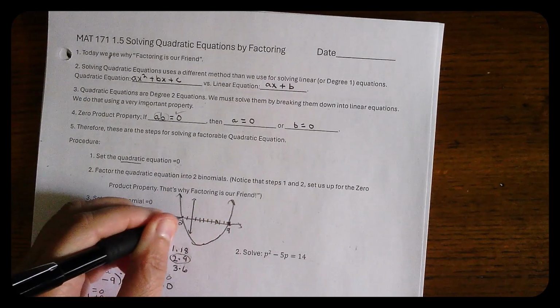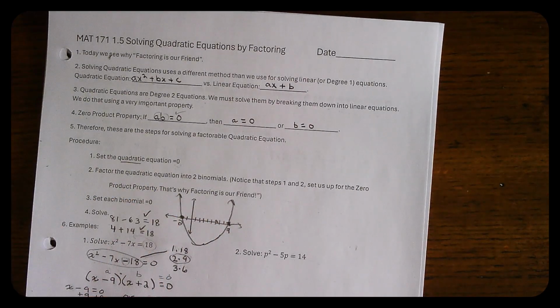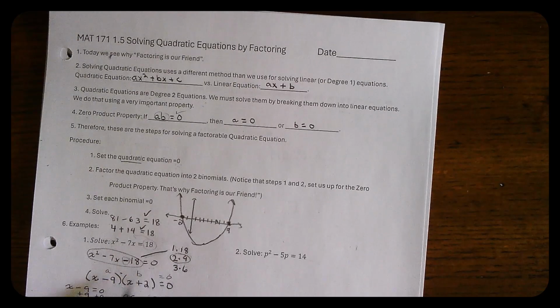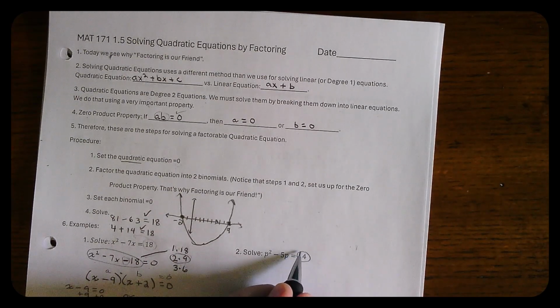So these x-intercepts correspond to where it equals 0. Okay, so that's how you solve a quadratic equation by factoring. Step 1, you set equal to 0. So we're going to move this 14 over here.